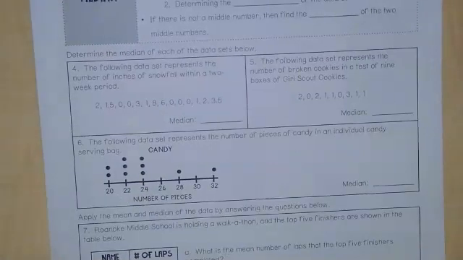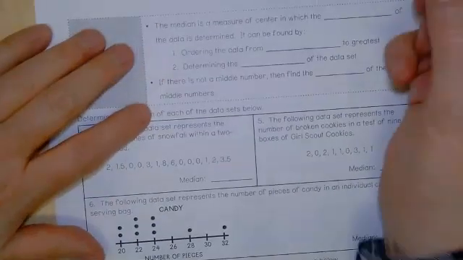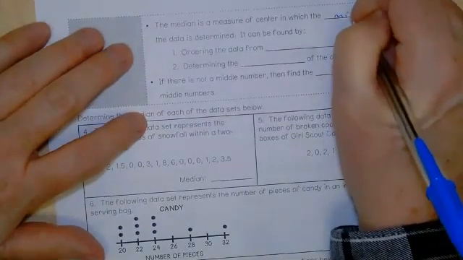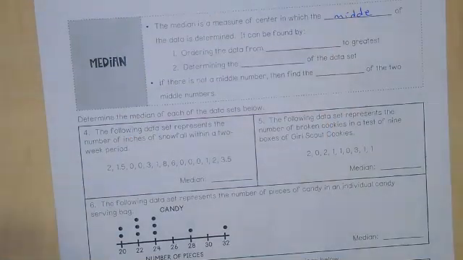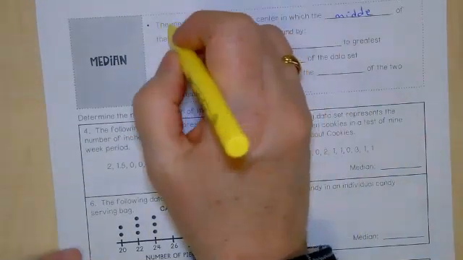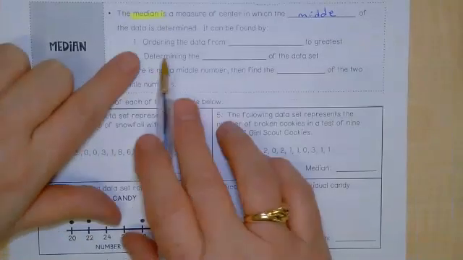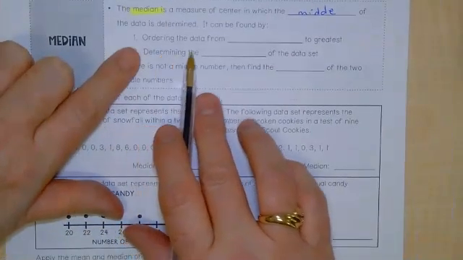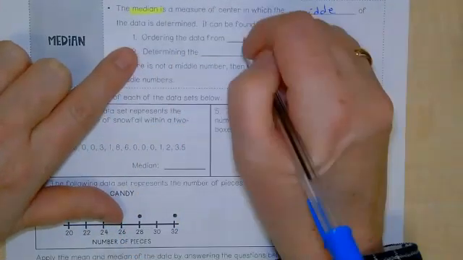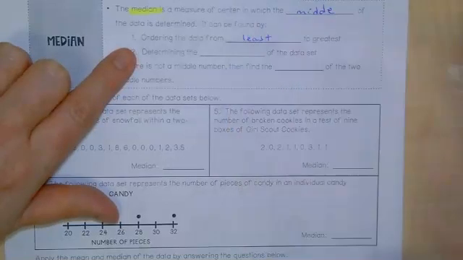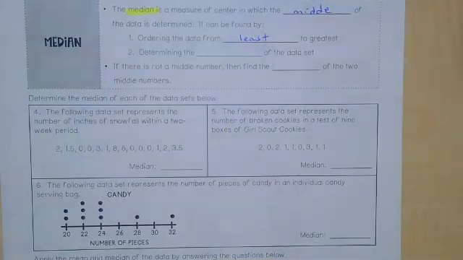All right, on the second page, we're going to talk about the median, which is the middle number. So median means you need to find the number in the middle. Before you can find the middle number, though, you have to make sure the data is in order from least to greatest. Because if it's all mixed together, it's not going to end up being the middle number.